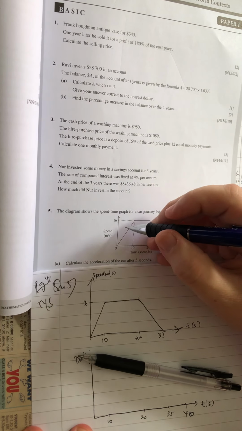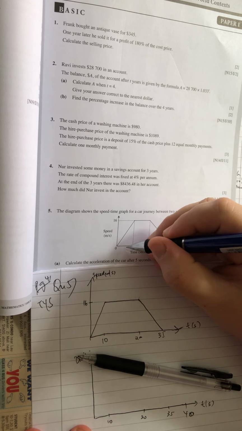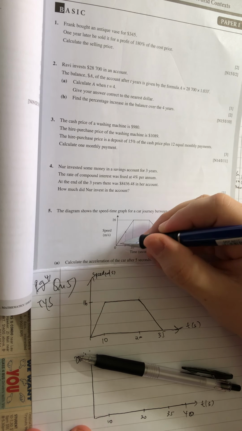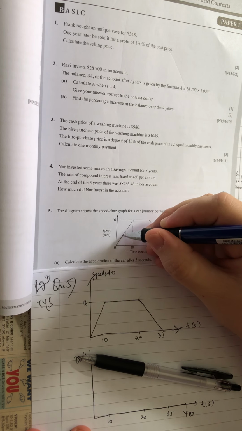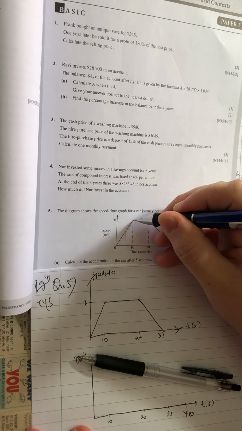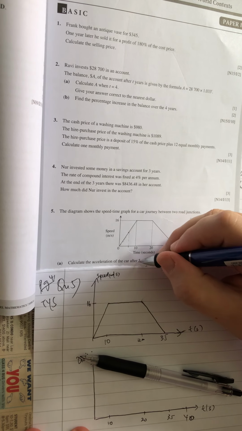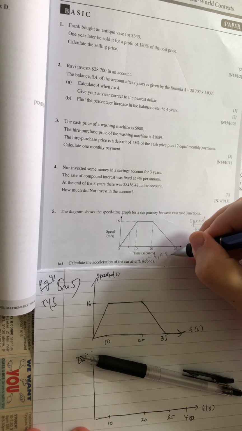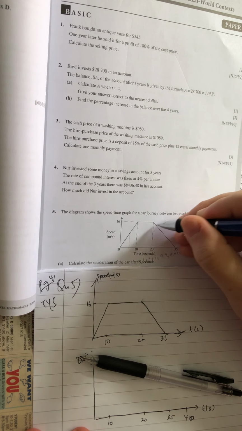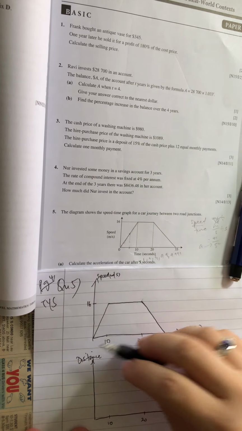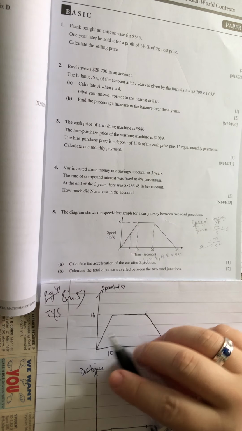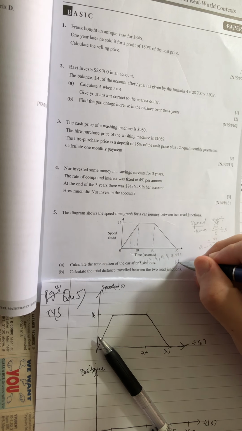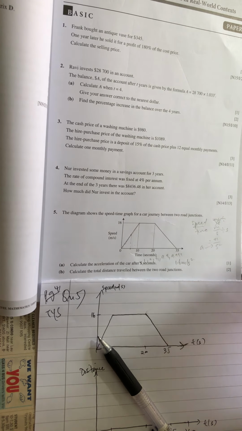Now they want 5 seconds, but there's no 5 seconds here, but you know that probably is somewhere here. But it doesn't matter because we mentioned the gradient of any point on the straight line is the same. Even if I say 1 second, 2, 3, 4, 9.9, 9.999, it is the same answer. Anywhere here is the same. So I just take 16 divided by 10, so it's 1.6 meter per second square.